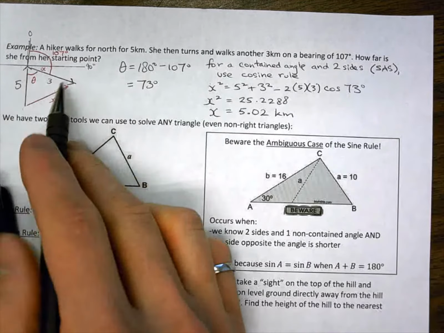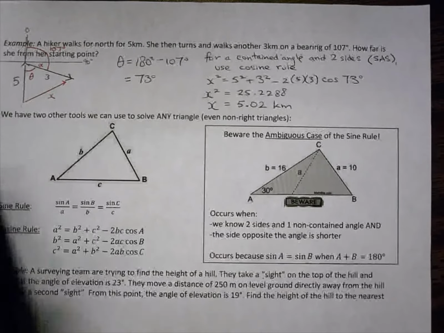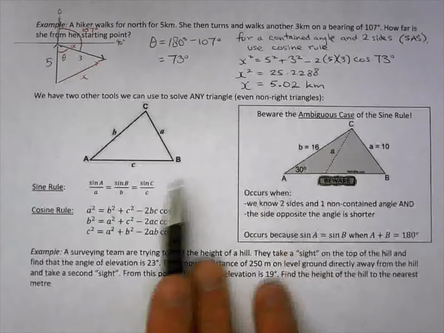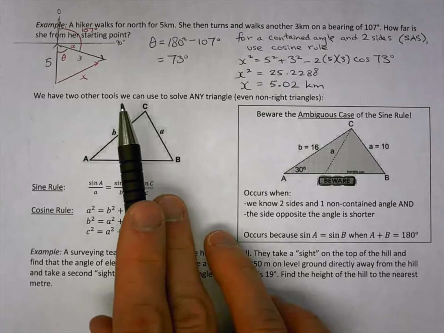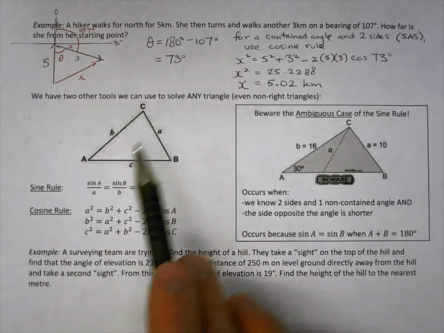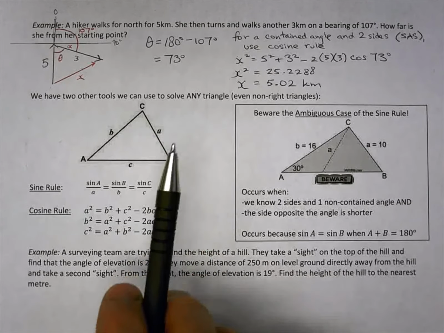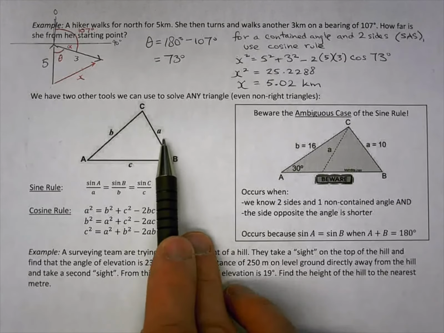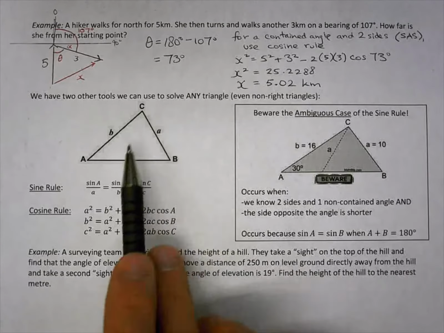She walked 5, but then came back a bunch, so her total distance from the start is about 5 kilometers. So that is an example of a bearing question, and actually an example of a cosine rule question, which maybe we should have talked about first. So the SOHCAHTOA formulas are used to look at a right angle triangle, but you have these 2 rules as well, sine rule and cosine rule, that can be used to solve any triangle, even ones that are not right angles. Sine rule tells you the relationship between this angle and this length is equal to sine of this angle over this length.